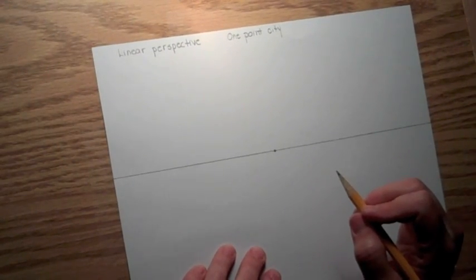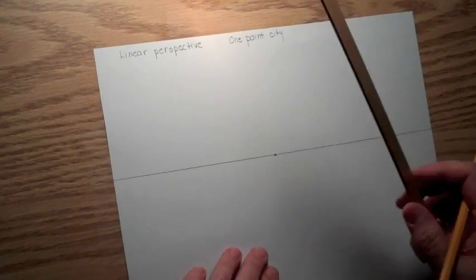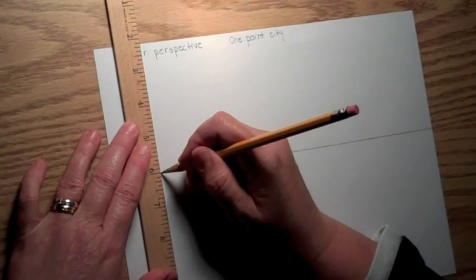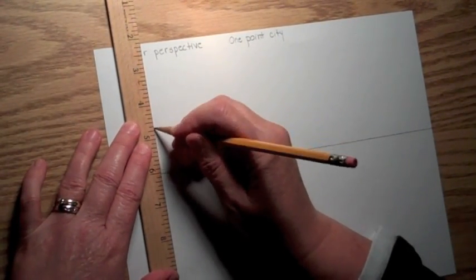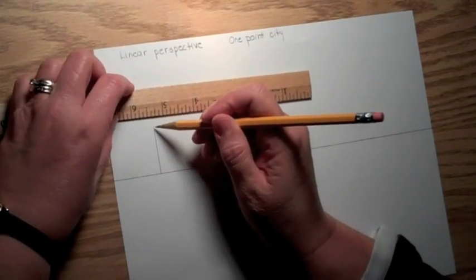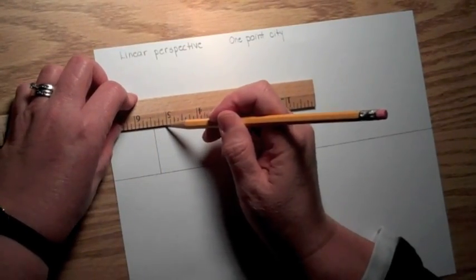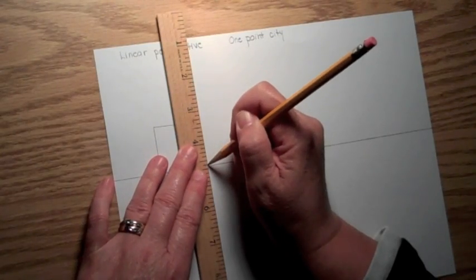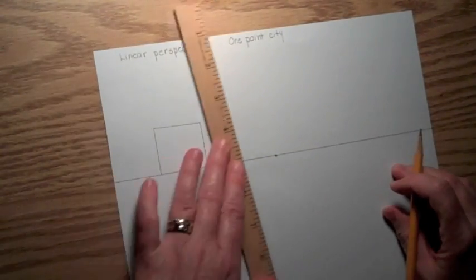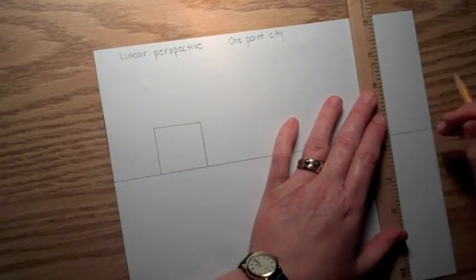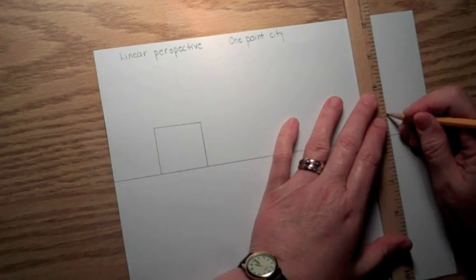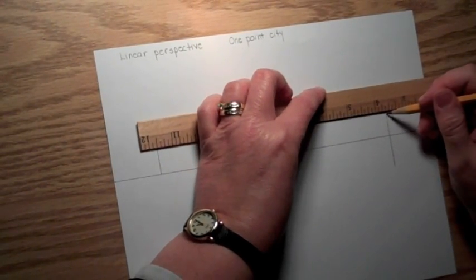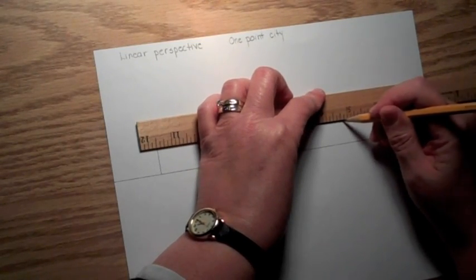Okay, we're going to start with 3 boxes. I want you to put a box that rests right on the horizon line. And then I want a box on the other side, on the right side, that actually crosses over the horizon line.